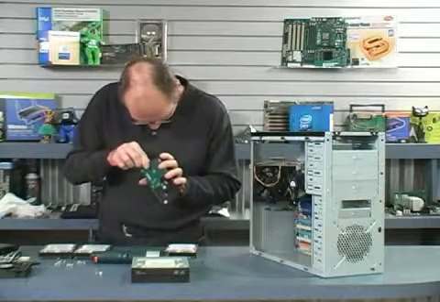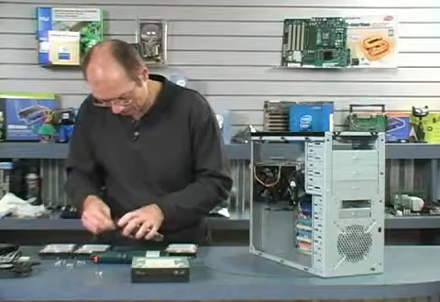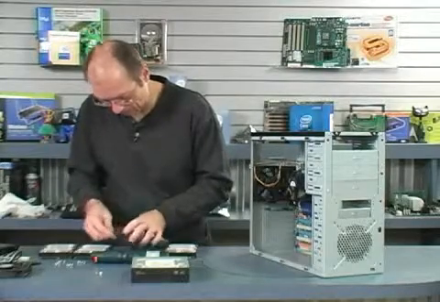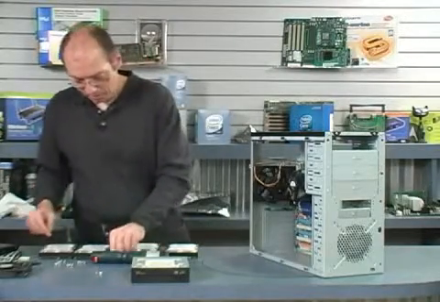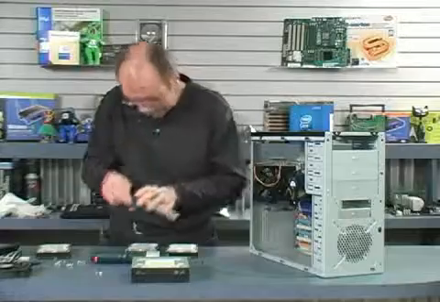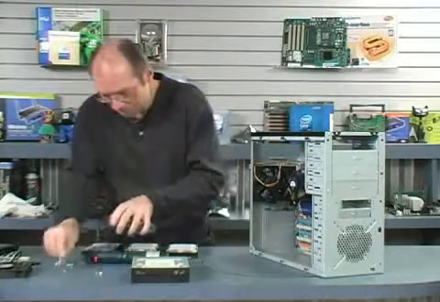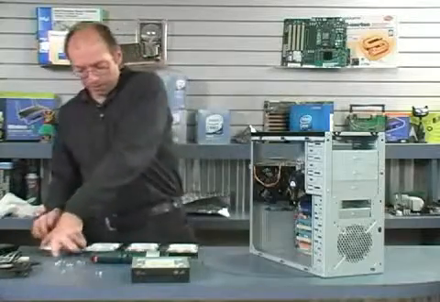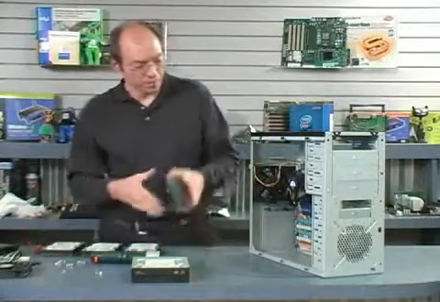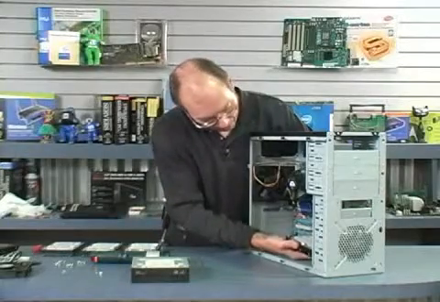You might want to save them just in case you need them again if you are going to install these drives in a system that doesn't support the 3 gigabit per second operation. Okay, now those jumpers are removed. Now we're going to mount these drives in place.